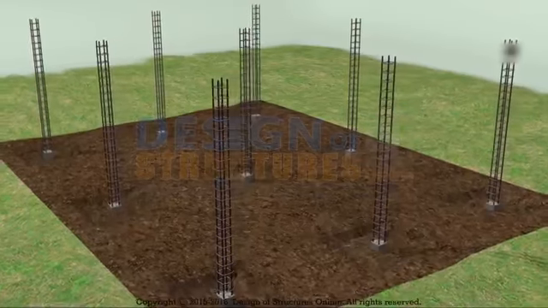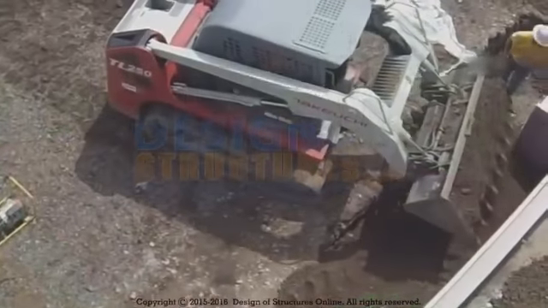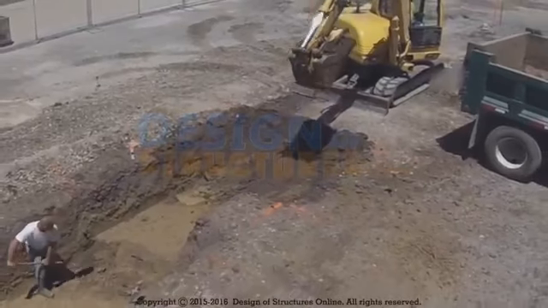Backfilling. Once the foundation is completed, backfill the remaining excavated area around the foundation with soil. Backfill provides stability to the building.